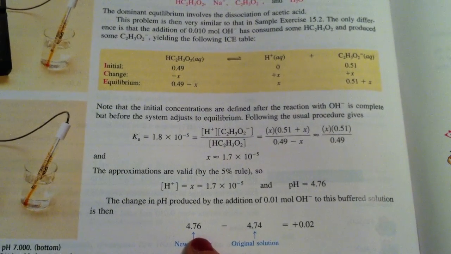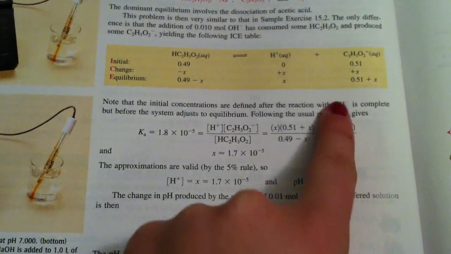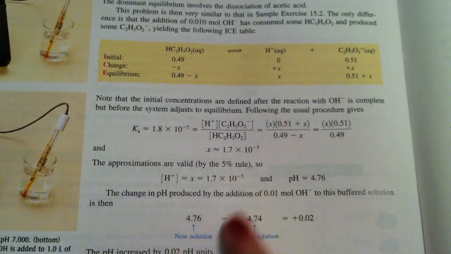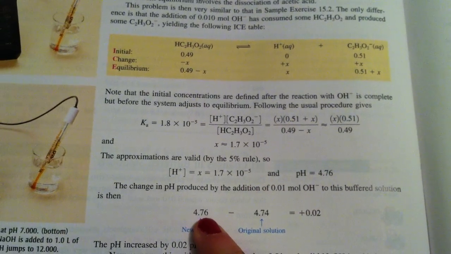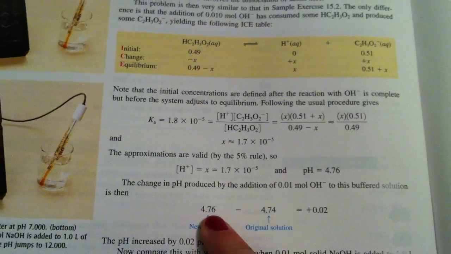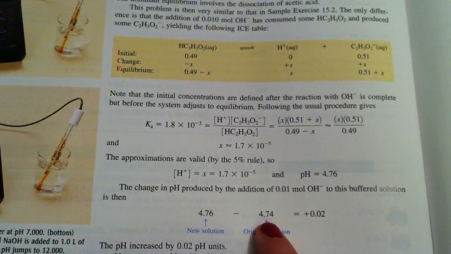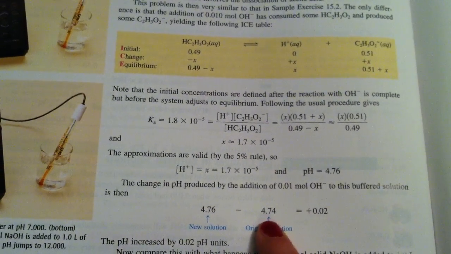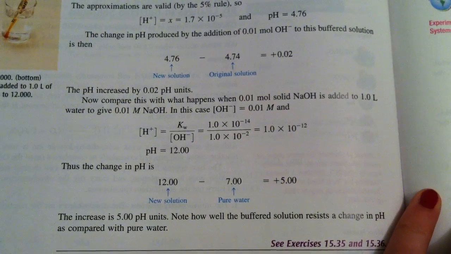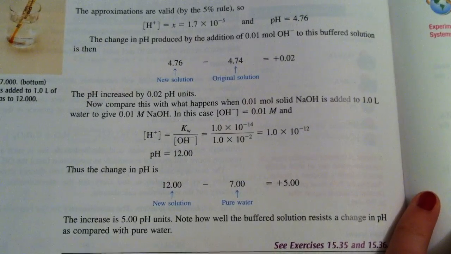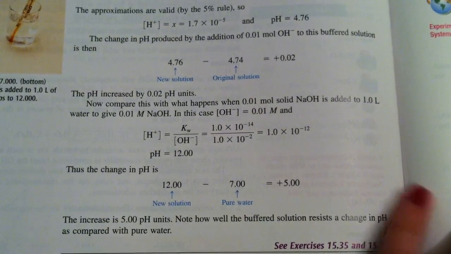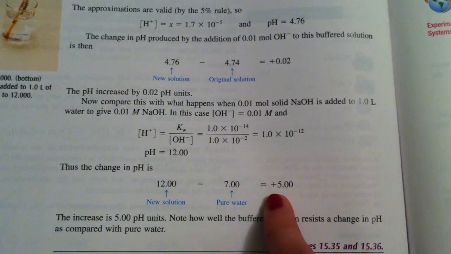And notice that it's not because there's OH in there, it's because we made a little bit of the conjugate base. So now the ratio is favoring the base part, and it's a little bit higher than when they were equal. This is showing you what would happen if we did that same thing with water. So this is very similar to what we did in the lab.